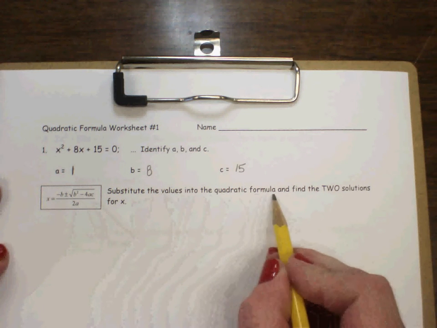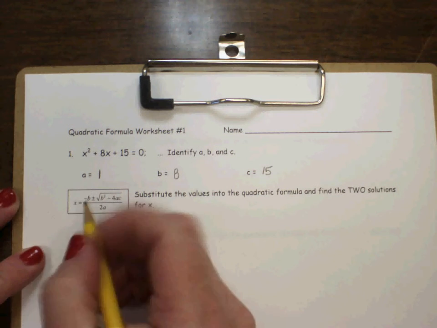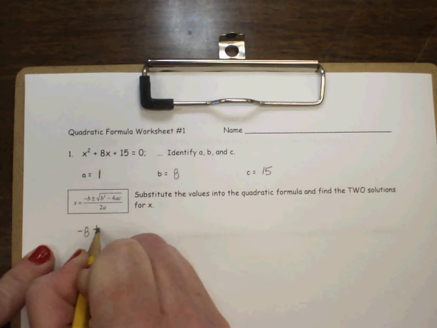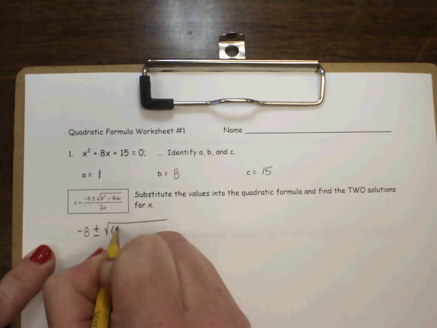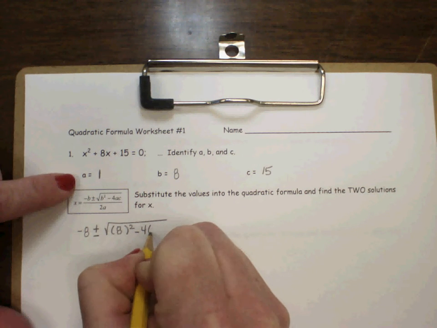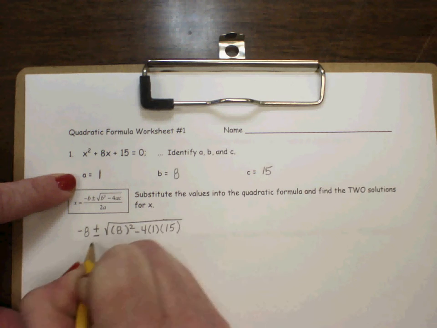All right, so that would be negative 8 plus or minus the square root of 8 squared minus 4 times a, which is 1, times c, which is 15. All of that divided by 2 times a, which is 2 times 1.